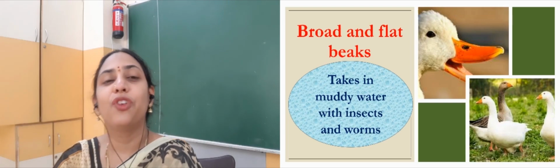So they dig their beak in the water, and through these holes all the water and mud passes away, and only the small insects get stuck there and they eat them, right?